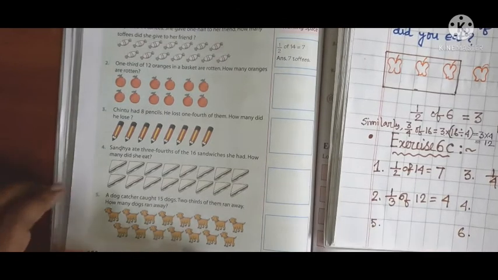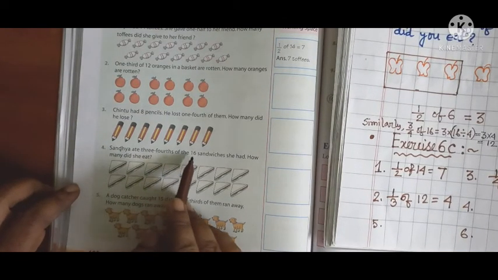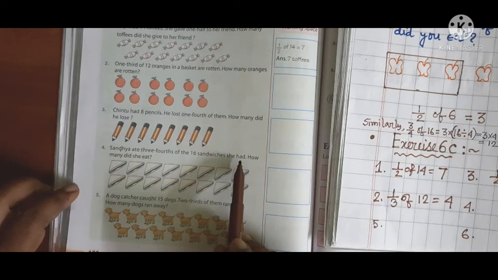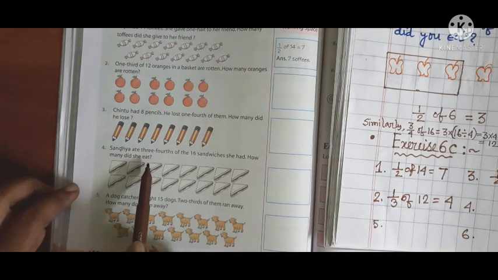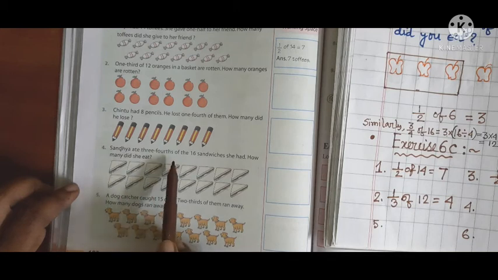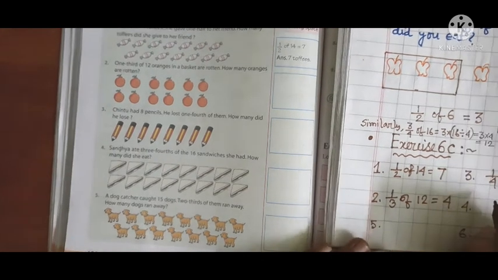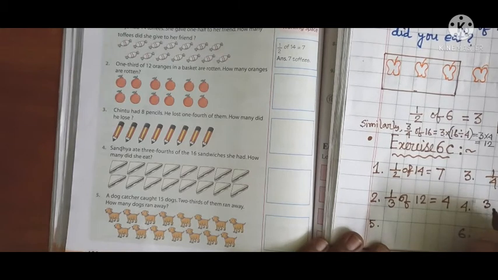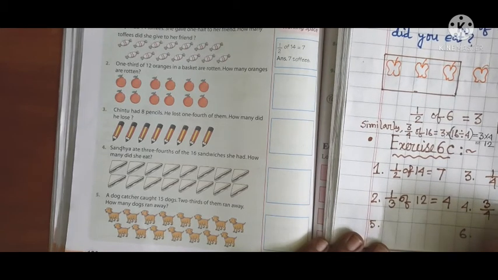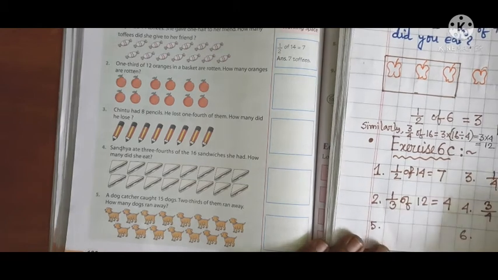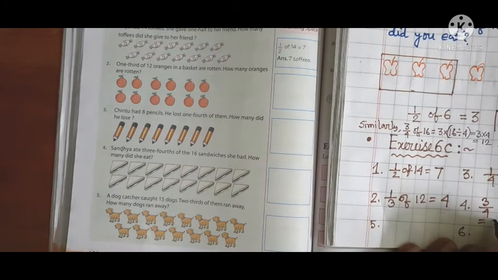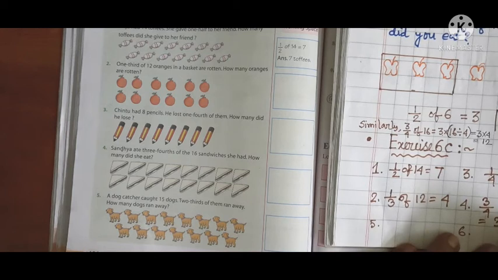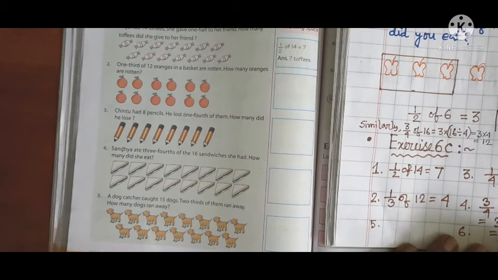Next, number 4. Sandha ate 3/4 of 16 sandwiches she had. How many did she eat? Total number of sandwiches is 16 and she ate 3/4. Therefore it will be 3/4 of 16, that is 3 into 16 divided by 4. It will be 3 into 4, which is equal to 12.